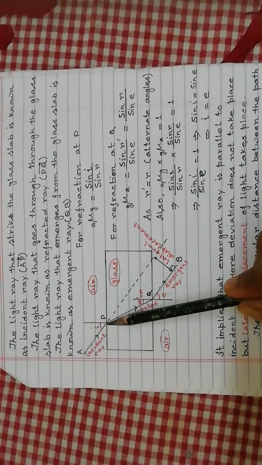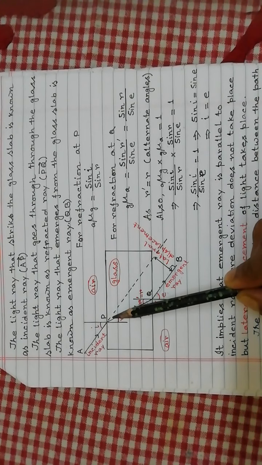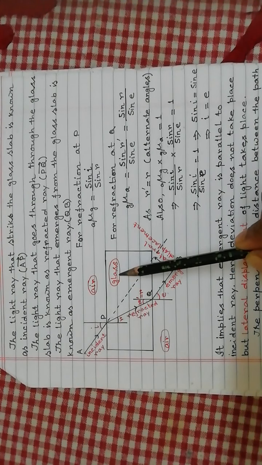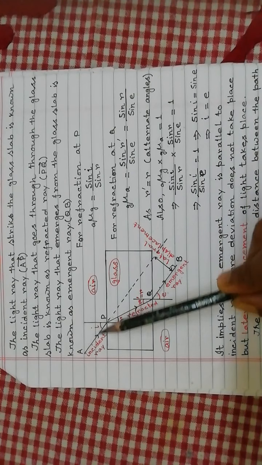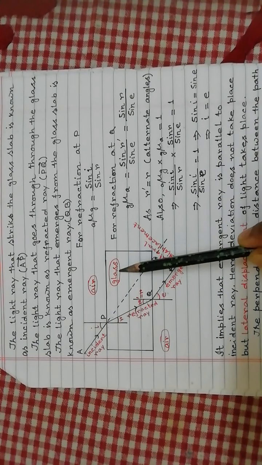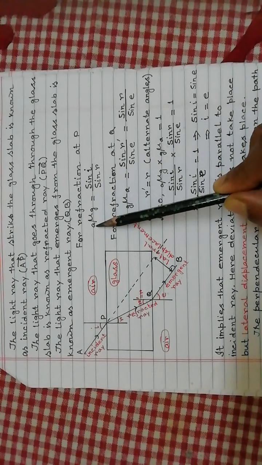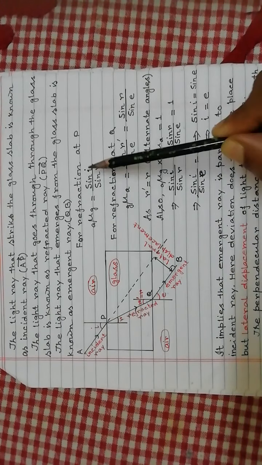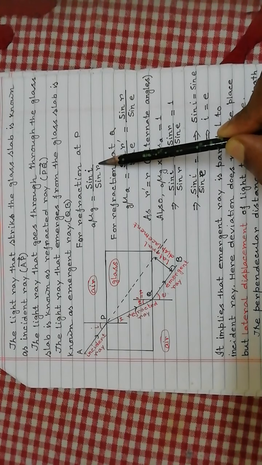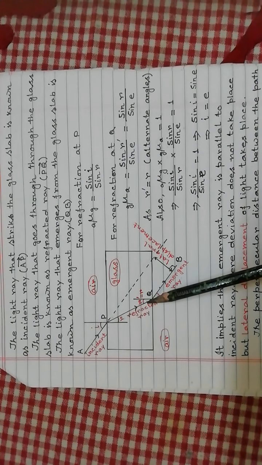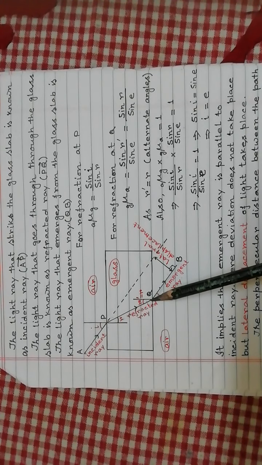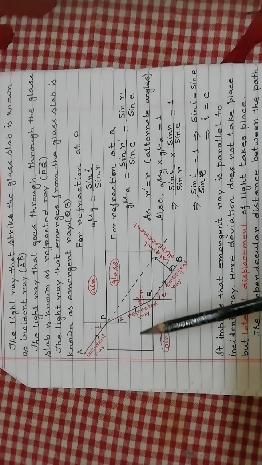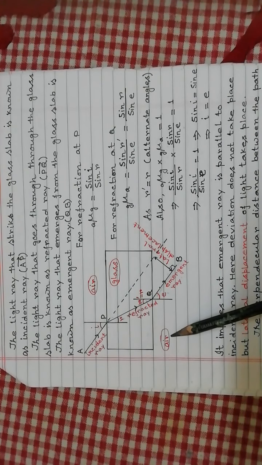Now at the point P, when the refraction takes place the first time, you can write the refractive index of glass with respect to air, because light refracts from air to glass. So the refractive index of glass with respect to air is equal to sin i by sin r. Now at the point Q, the light is refracted from glass to air.